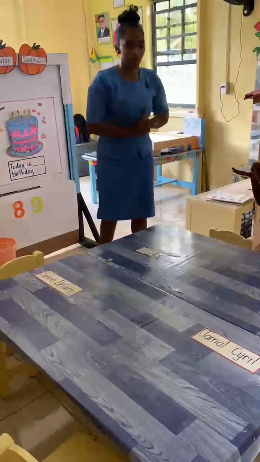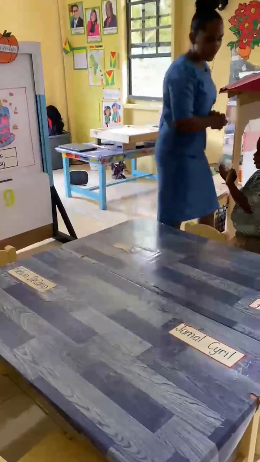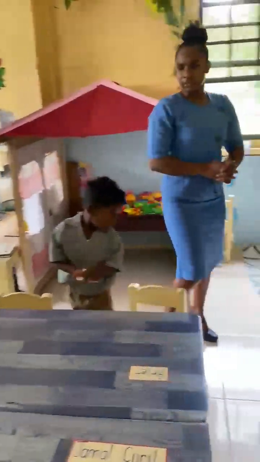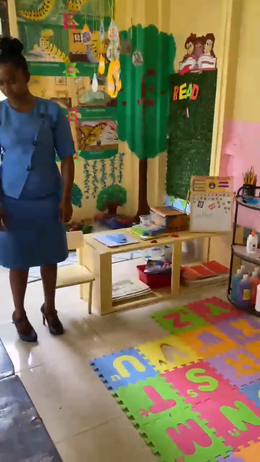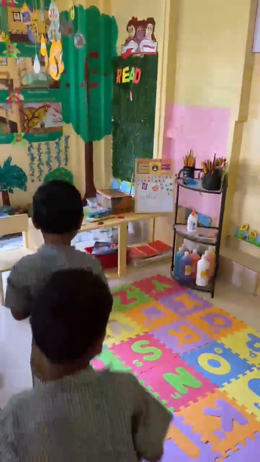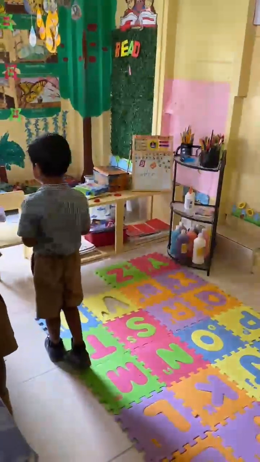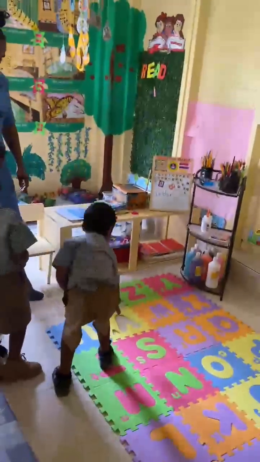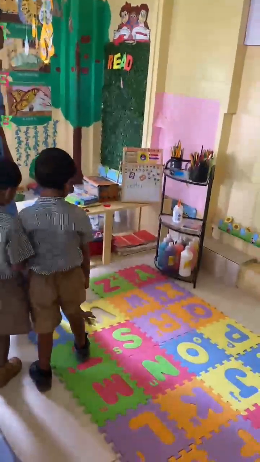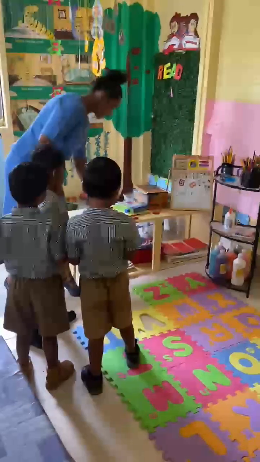Good. So now we're going to move to our mat, right? Our ABC mat. Come on, come this side. Good. I want you to look at which letter is missing from the mat. V. Good. Letter V is missing, right?